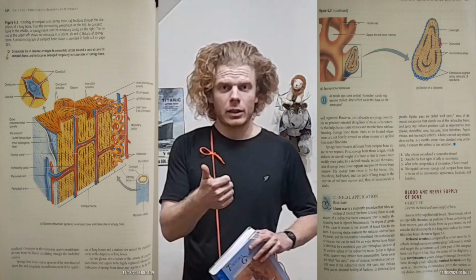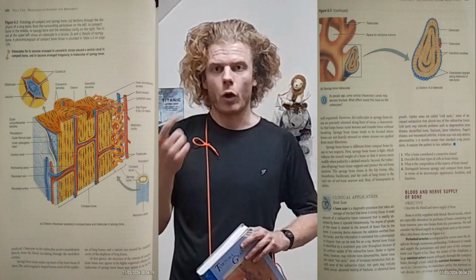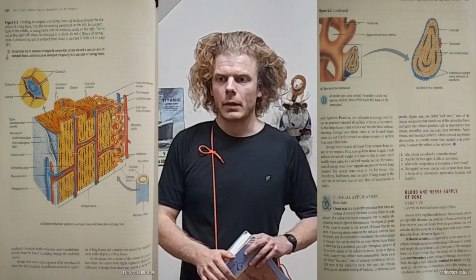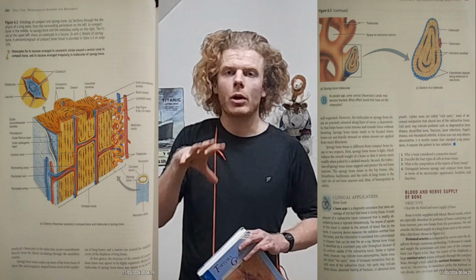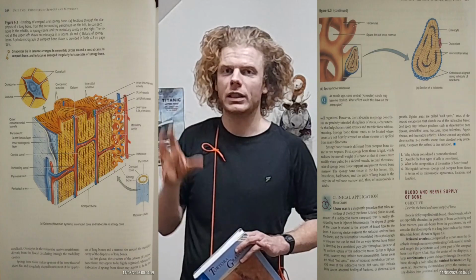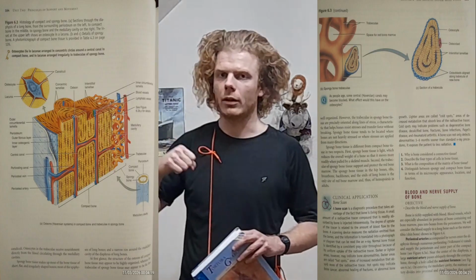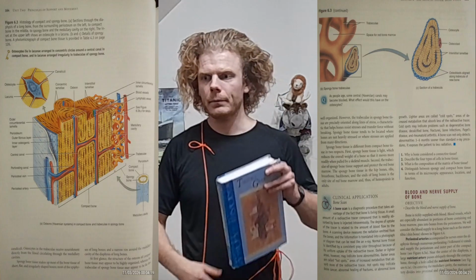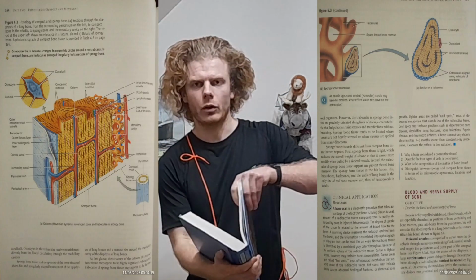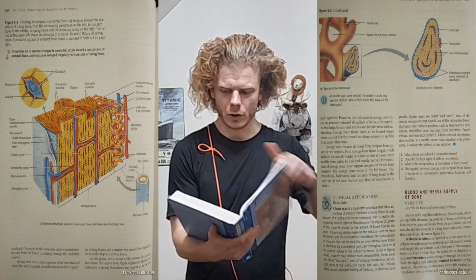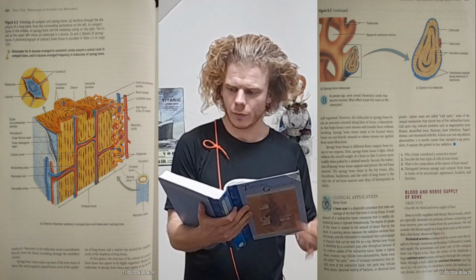Spongy bone tissue is lighter than compact bone. And these trabeculae are organized along the sites of stress, and spongy bone tends to be where stress comes from many directions. That is according to Tortora and Derrickson's Principles of Anatomy and Physiology, pages 163, 164 and 165.